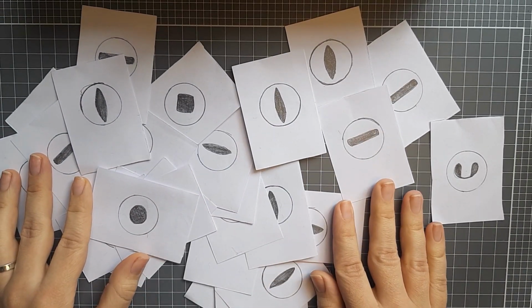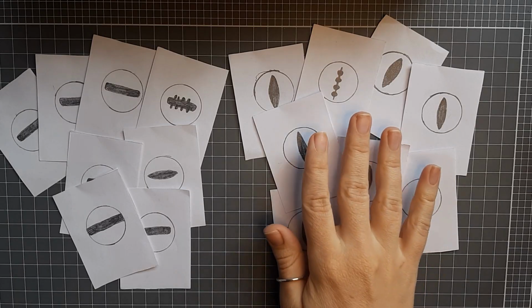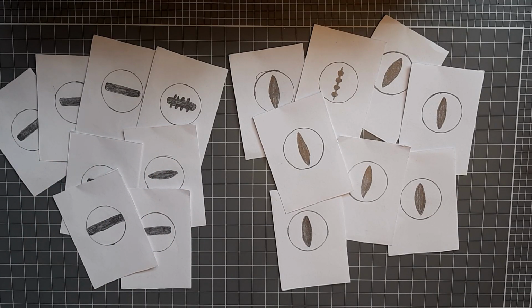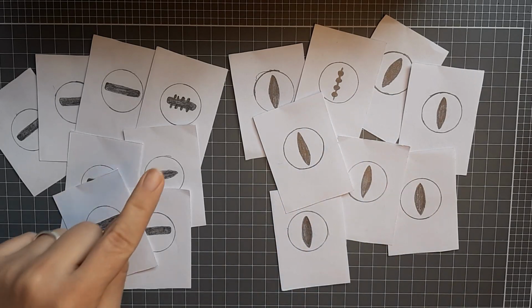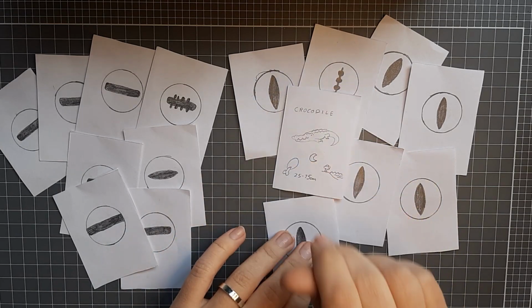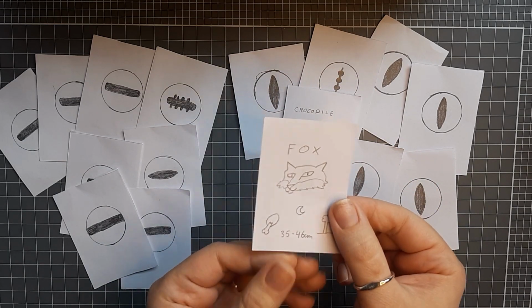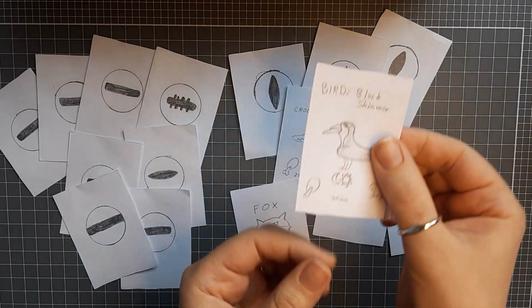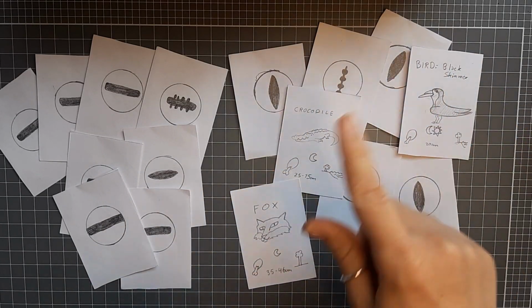Let's look at some of the differences. Let's look at the vertical and horizontal slits. What's the difference between these two animals? You might be tempted to think these are all carnivores and these are all herbivores. Let's take a look. Carnivore, carnivore, carnivore. Yes, all of these are carnivores.